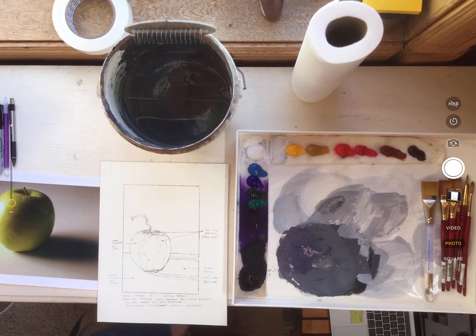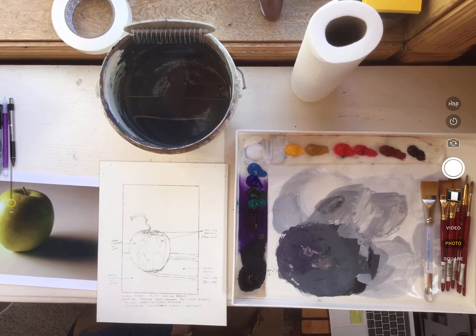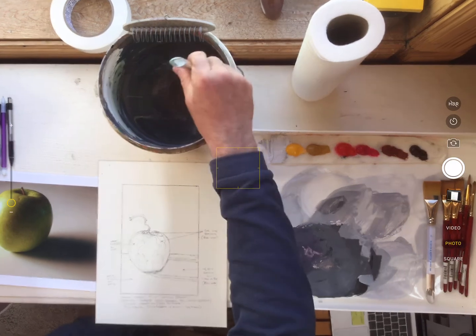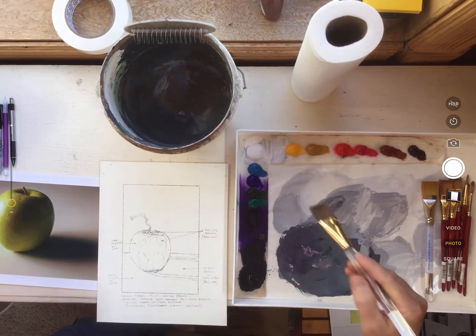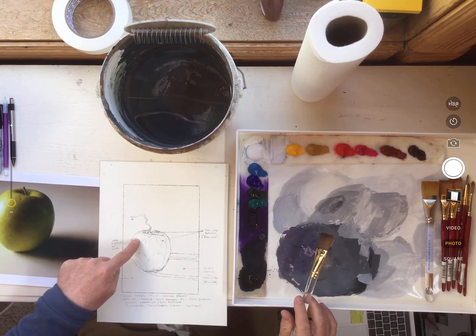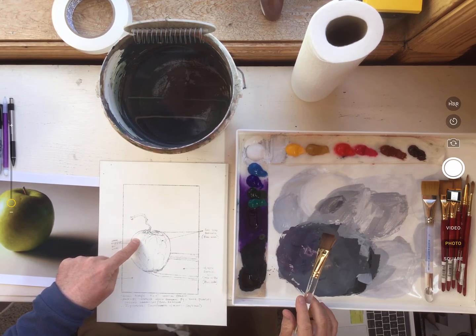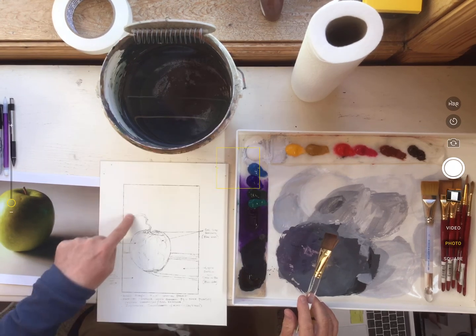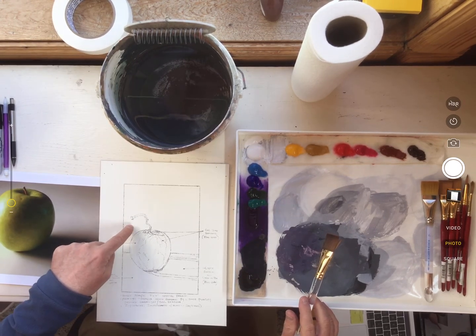So again, I'm thinking about the second part of this assignment, which is warm light, cool shadow. So I'm going to start thinking about, if this part of my drawing is warm, I might want to do some cools in the background so those warms look more warm against the cools.